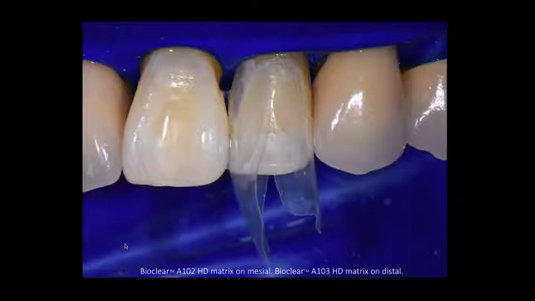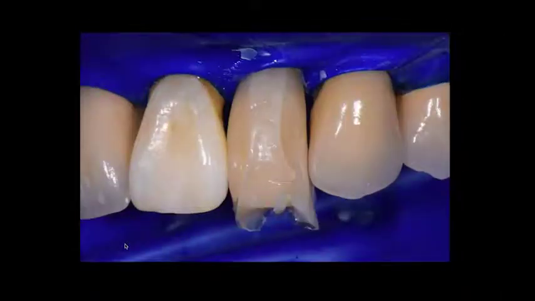So here we have that tooth with the BioClear anatomic matrices in place. For those of you that are familiar with BioClear, I have an A102 HD matrix on the mesial and the A103 HD matrix on the distal. So this is how we create our anatomic form into which we injection overmold our composite. And the shade that was selected for this restoration, I believe, was A3.